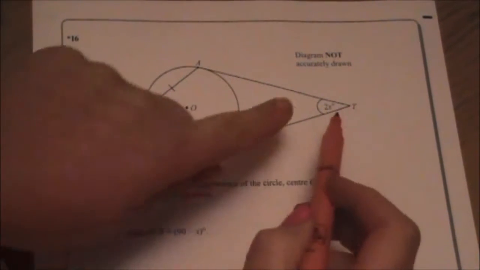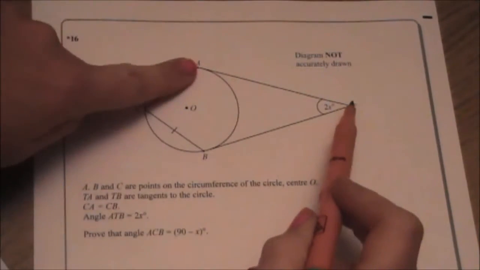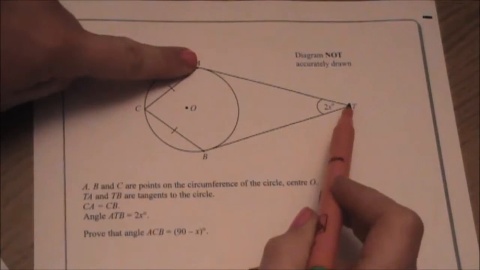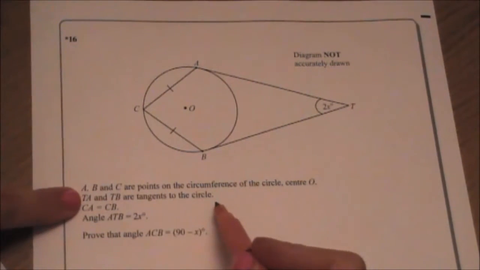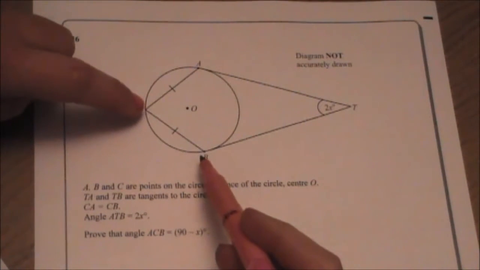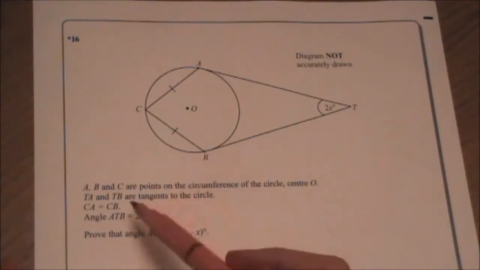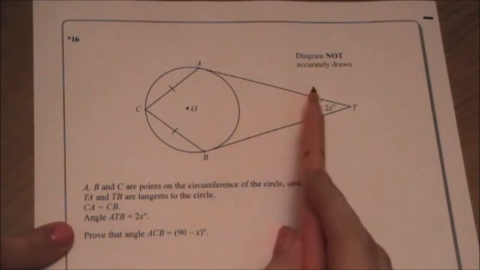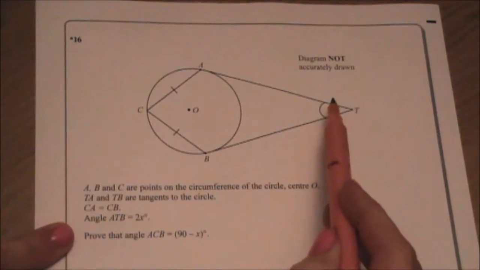In geometry, capital letters are the corners, so TA is this line here. TA and TB are tangents to the circle. CA equals CB, so those two lines are also equal, and angle ATB, so that's that angle there, is 2x.